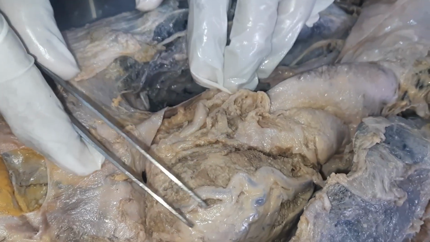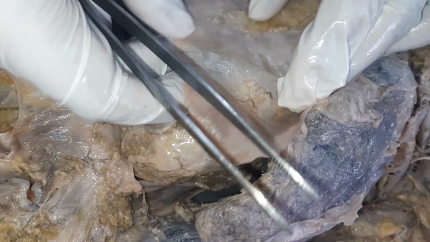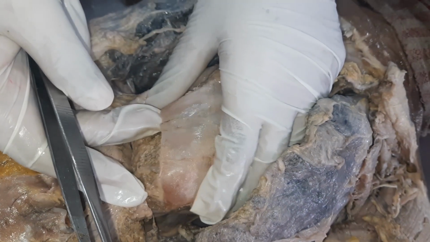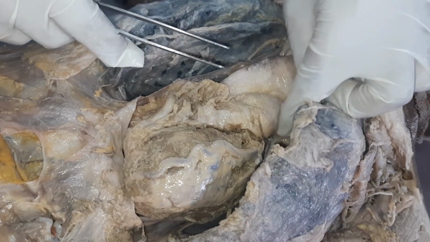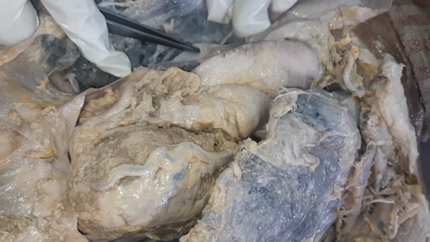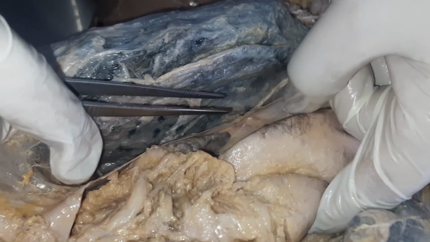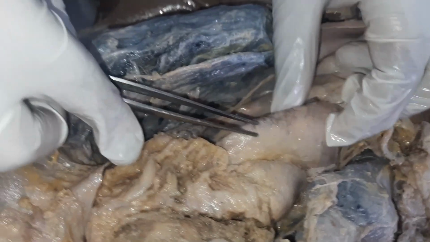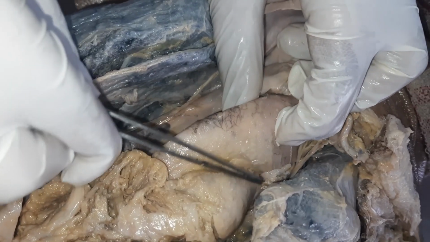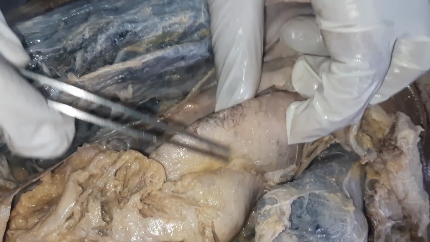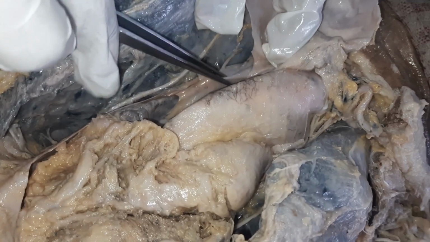There are two sinuses that you can see within the pericardium, which are called pericardial sinuses. The first one is called the transverse pericardial sinus. The transverse pericardial sinus is located behind the aorta and the pulmonary trunk, in front of the superior vena cava.